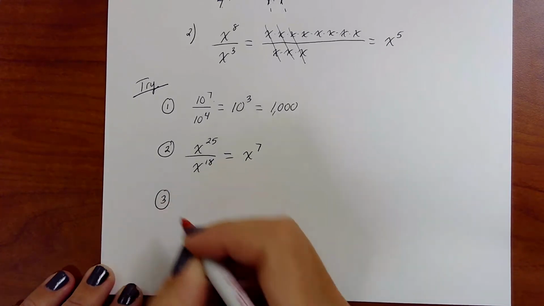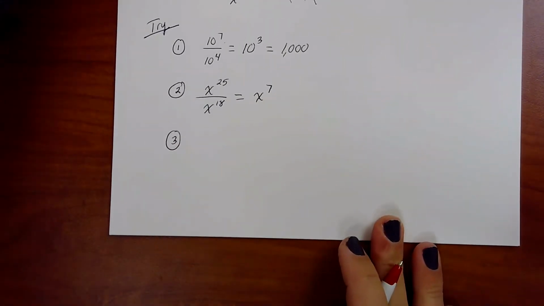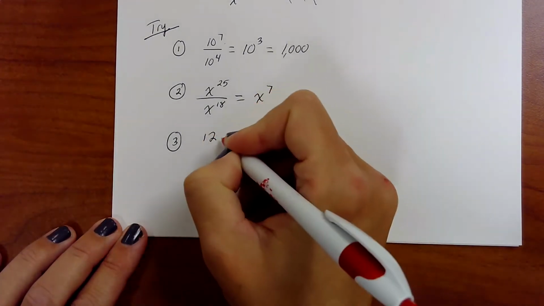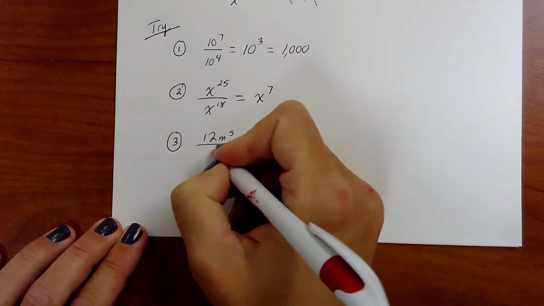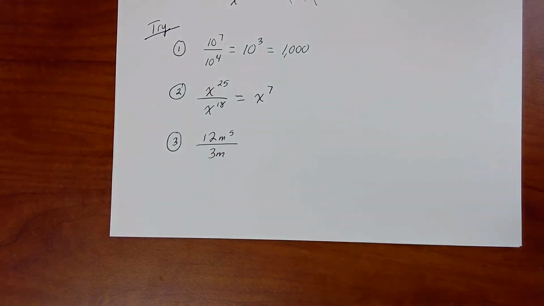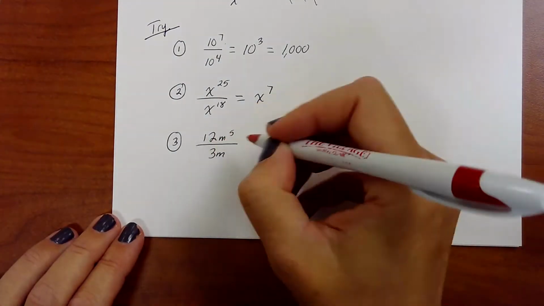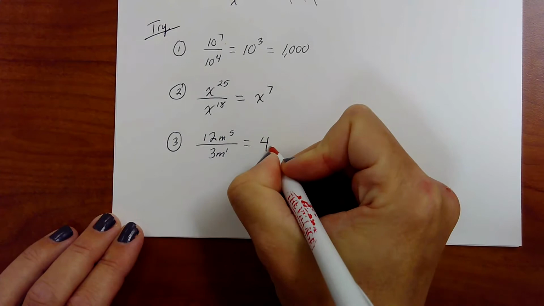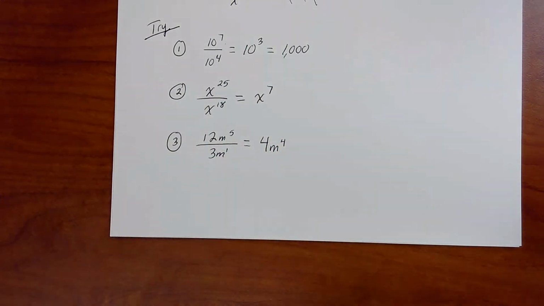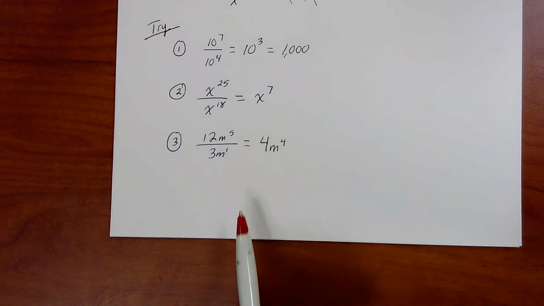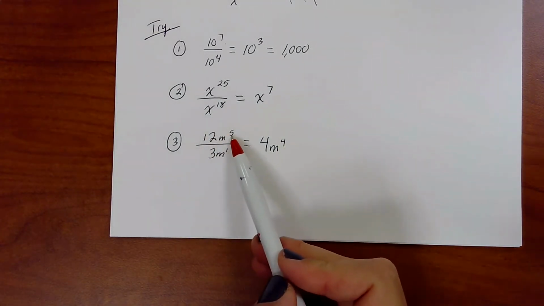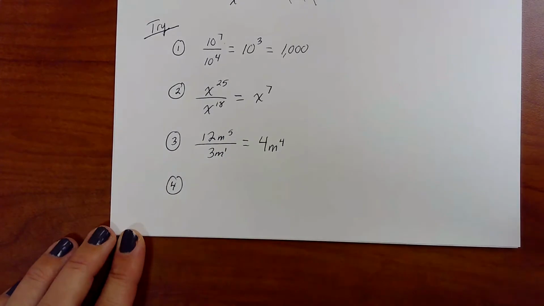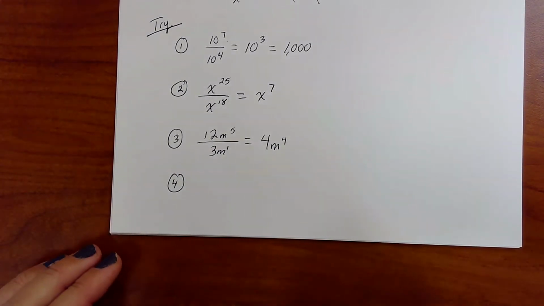Okay, now I'll get a little meaner. Remember, the laws of exponents are just for the exponents. So let's try 12m to the 5th over 3m. So 12 divided by 3 is 4. M to the 5th over m to the 1st would be m to the 4th, right? 5 minus 1, 4. So again, you're dividing just the normal numbers here. The exponents is where you use the laws of exponents. I know that sounds silly to say, but you got to remember, these new laws are just for exponents.